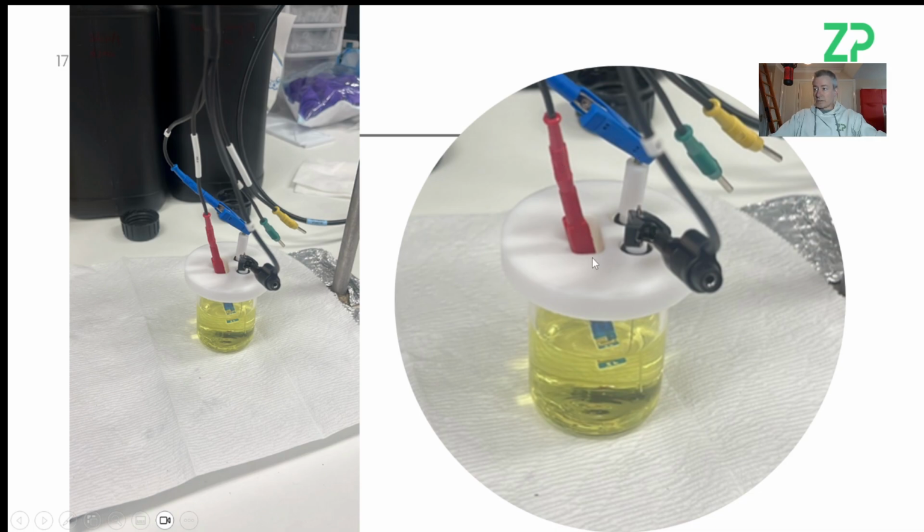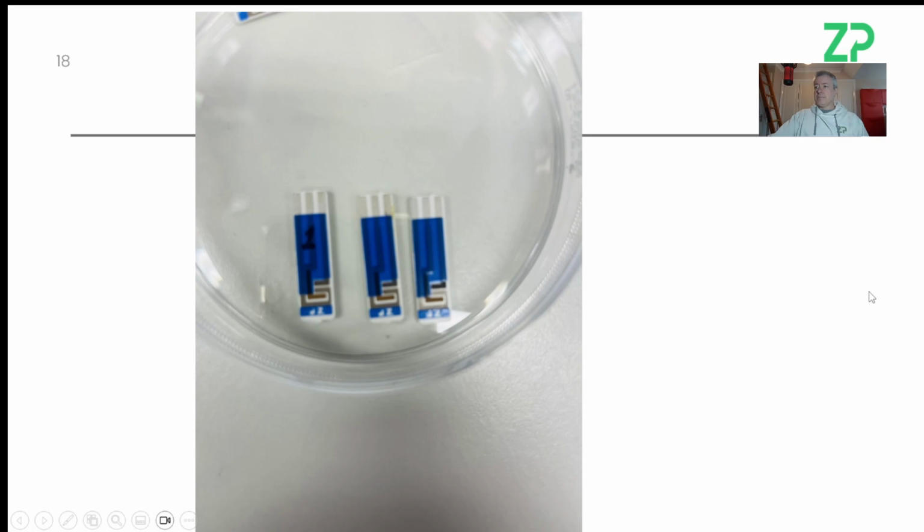Now this is your working electrode, and it looks like you're crocodile clipping or alligator clipping onto that working electrode. That is probably a really massive no-no. And as I've said, you've sent me the images.